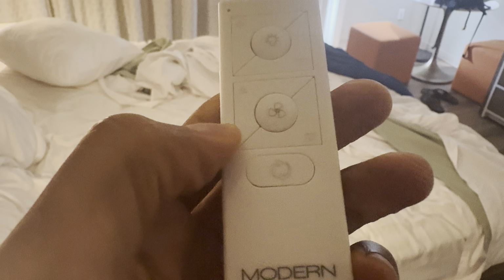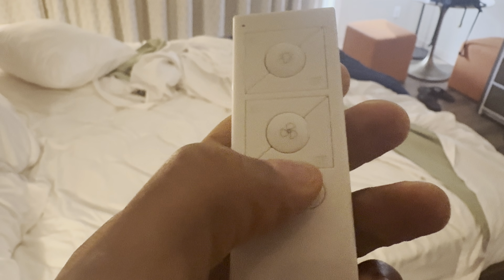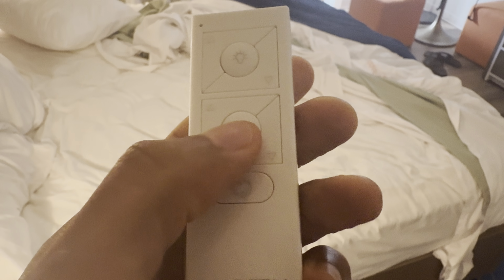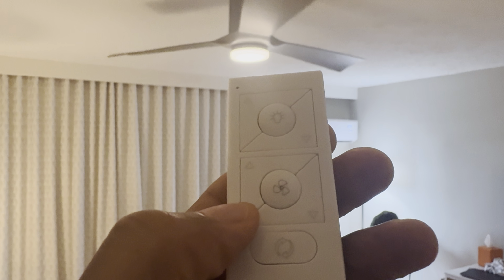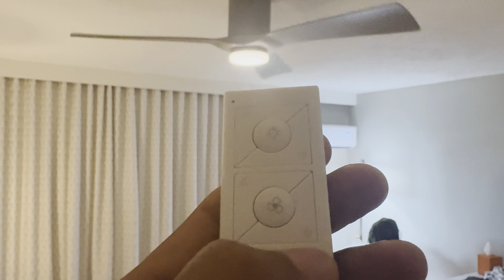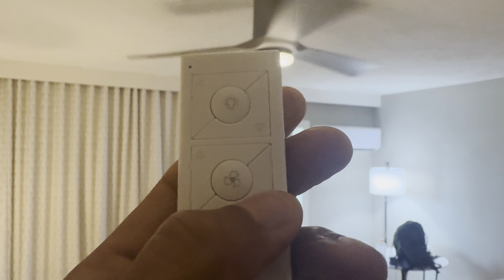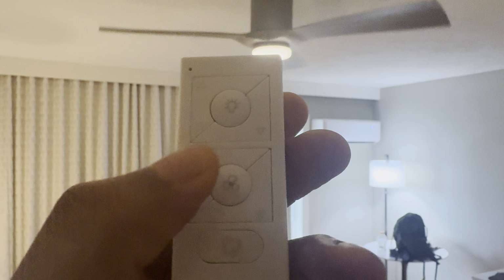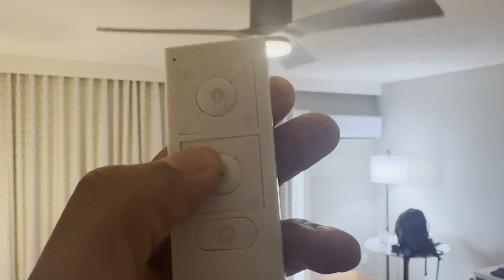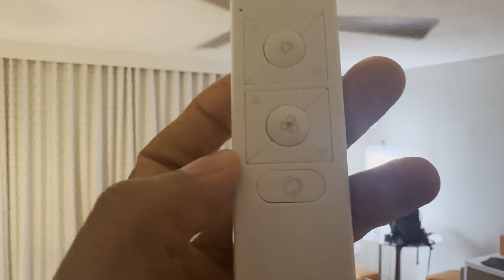Now to turn on the fan, what I'm going to do is I'm going to look at this. You see this right here? There is a fan button in the center. If I press the center, it clicks and it turns the fan on and it's starting to go. Now to adjust the fan speed, I just press the controls down for the lower speed, up for the faster speed. But then there's also this button right here.